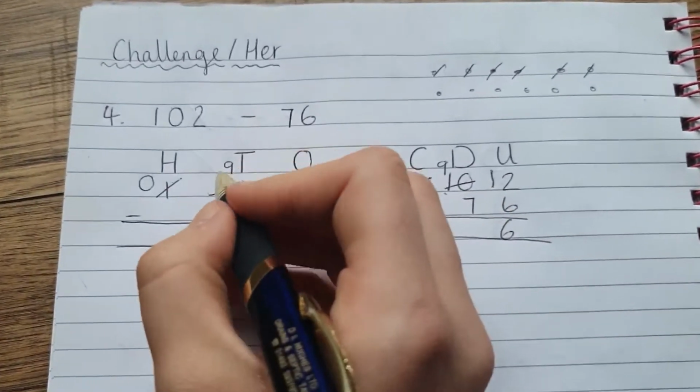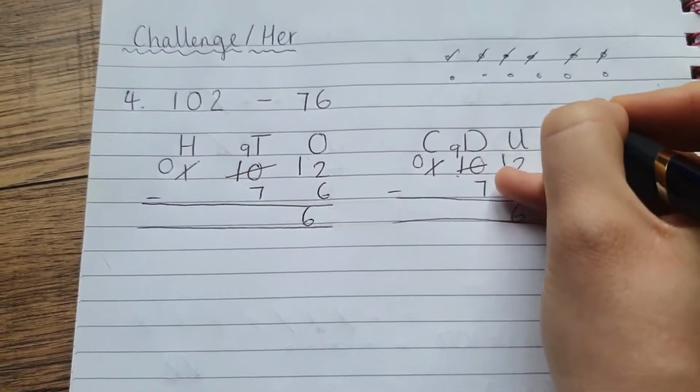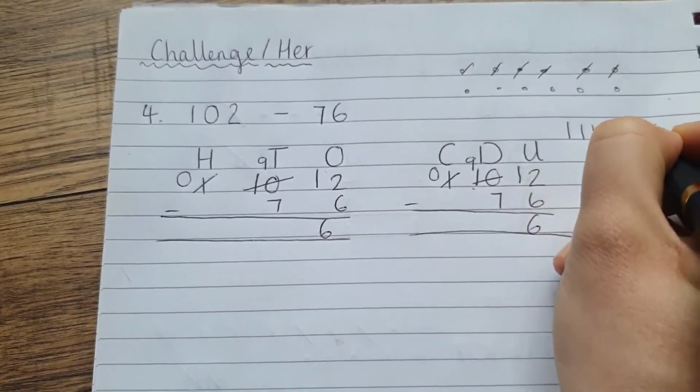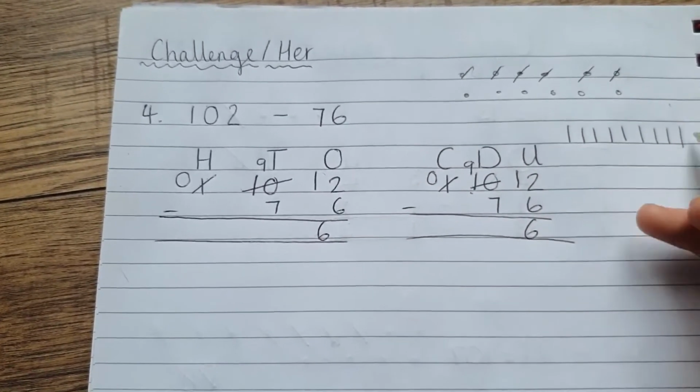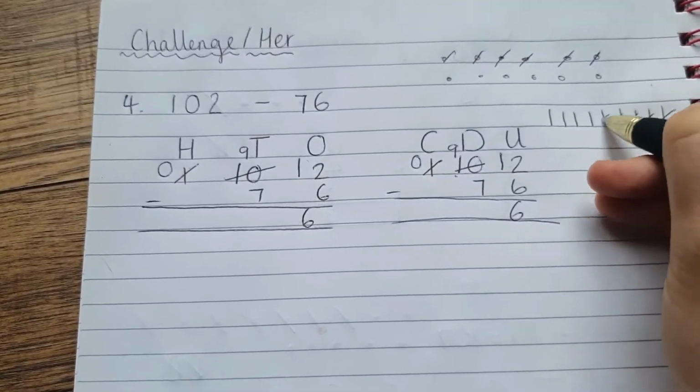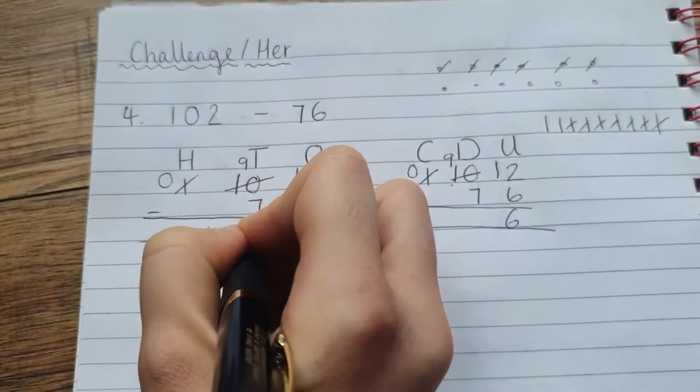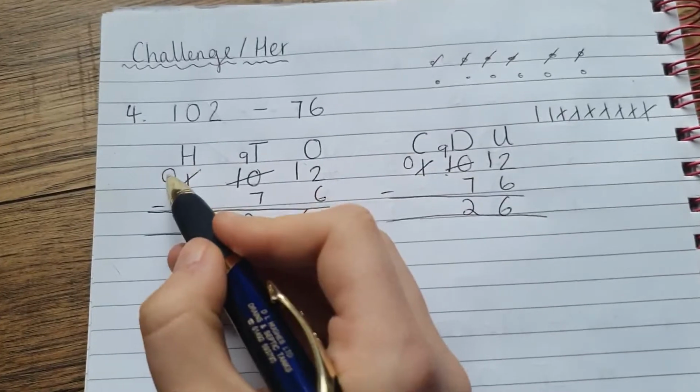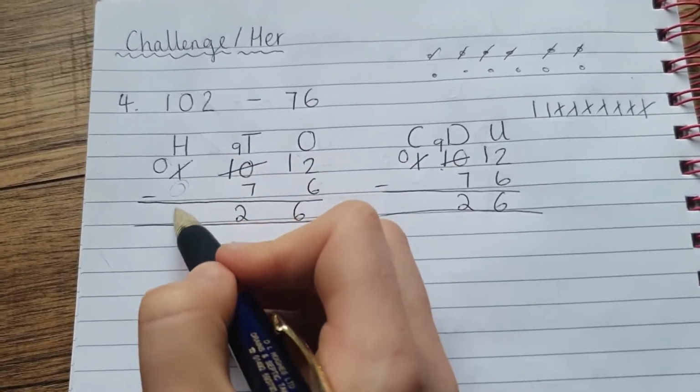So 90 take away 70. 6, 7, 8, 9. Take away 7. 2, 3, 4, 5, 6, 7. Leaves us with 20. 20. No hundreds, take away nothing. Leaves nothing.